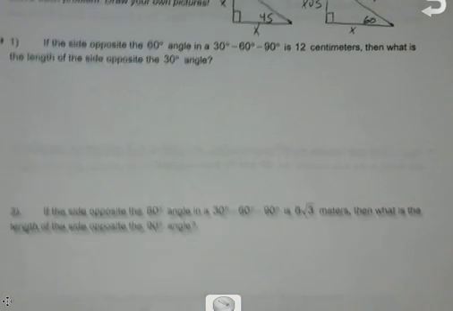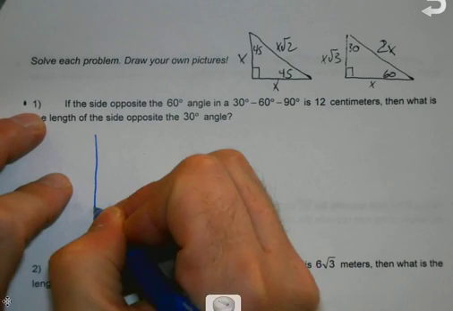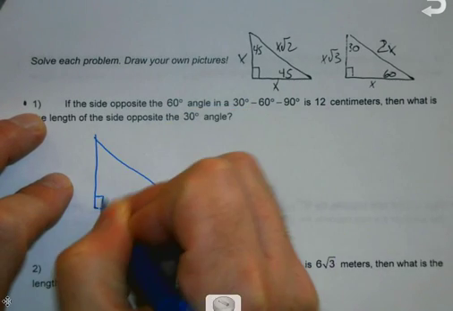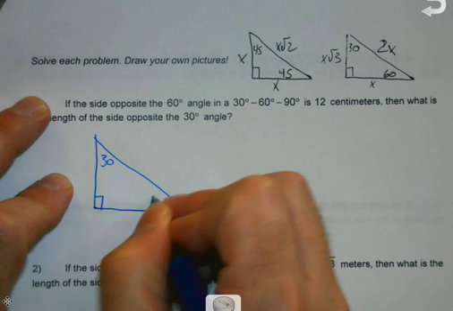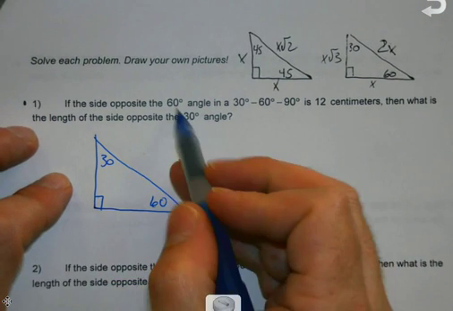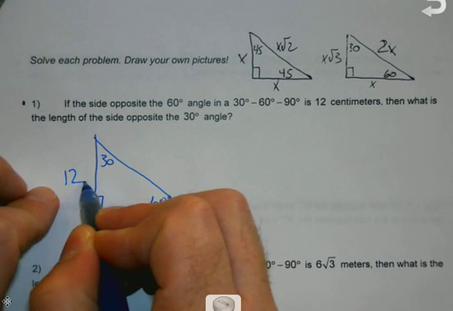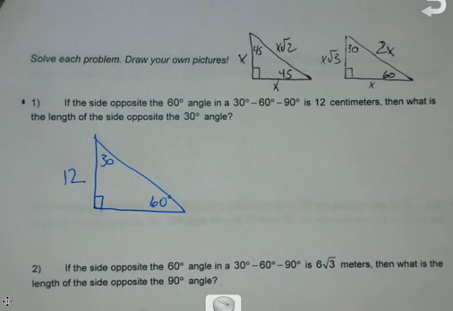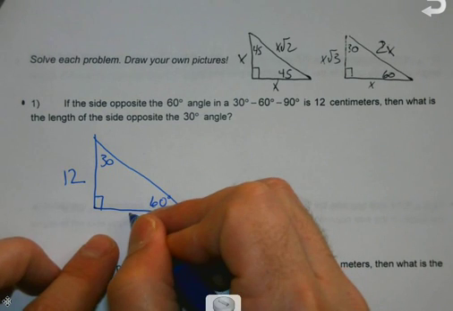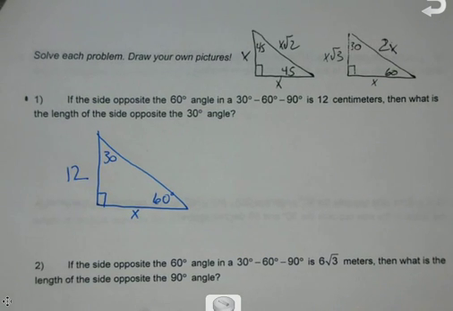Solve each problem. Draw your own pictures, okay? I'm going to give you a situation, so like on number 1. Draw this nice and big here. So we've got a 30, 60, 90 triangle. If the side opposite the 60-degree angle is 12, then what is the length of the side opposite 30?